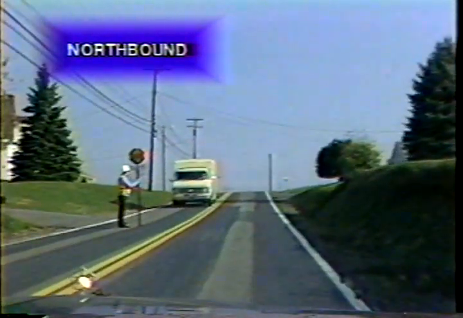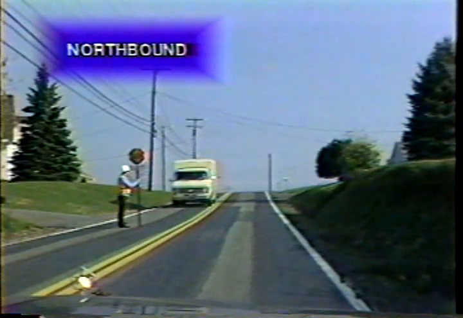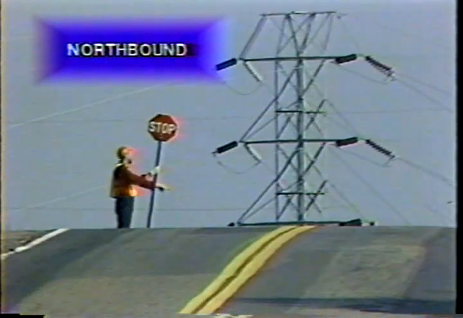For safety reasons, it is important for each flagger to be clearly visible to approaching motorists. It is also important that a flagger be able to see approaching traffic. Therefore, this flagger should have been positioned at or prior to the crest of the hill, as shown here.